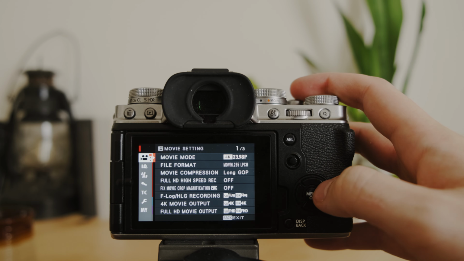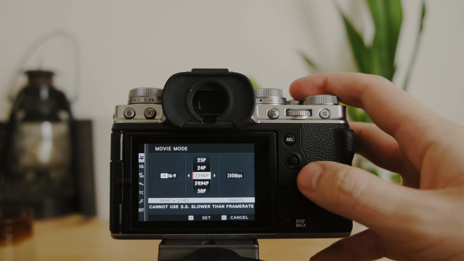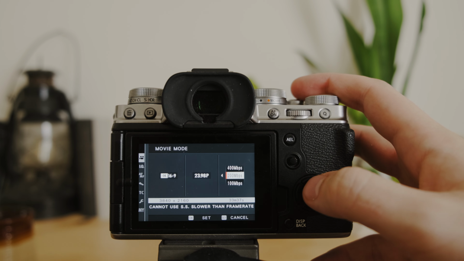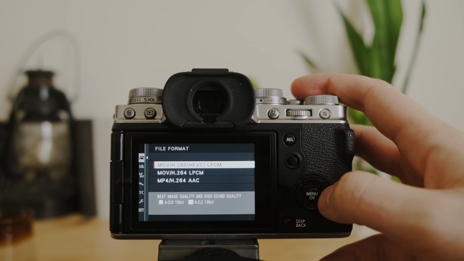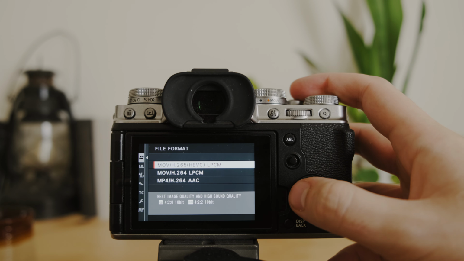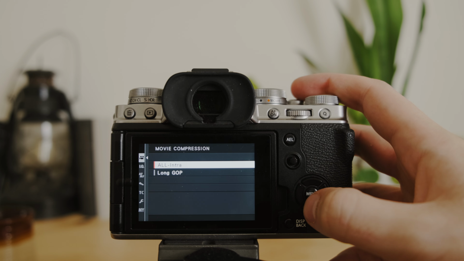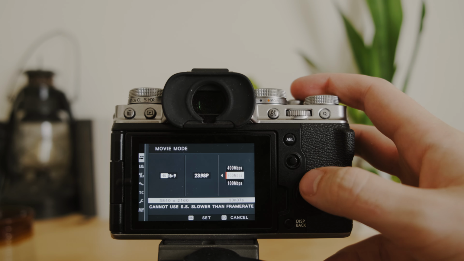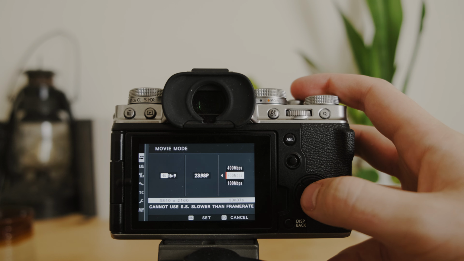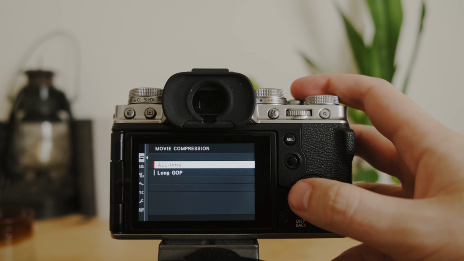Let's just go through pretty much every setting that we'll need. The first is the movie mode. I'm gonna shoot in 4K at 24 frames per second, 23.98, and I'm gonna shoot at 200 megabits per second, 10-bit H.265. And movie compression is long GOP. If you choose all I, which I don't personally shoot, but if you choose that, you'll be stuck at 400 megabits per second and you won't have 4K 60.